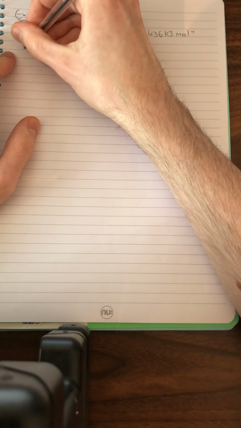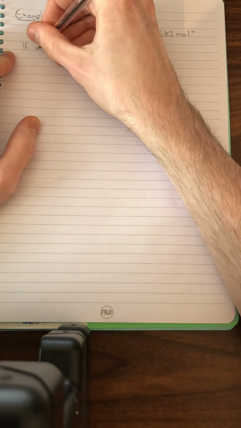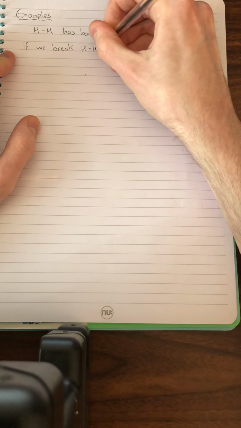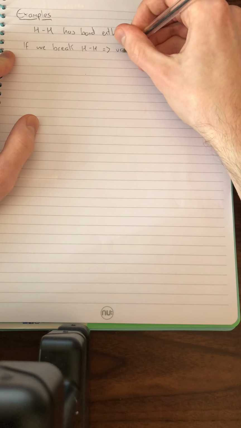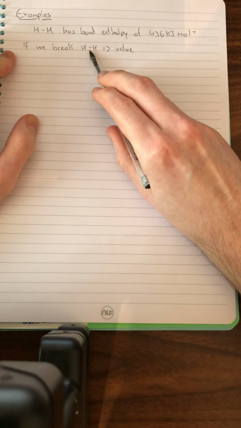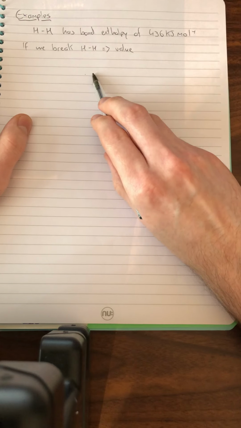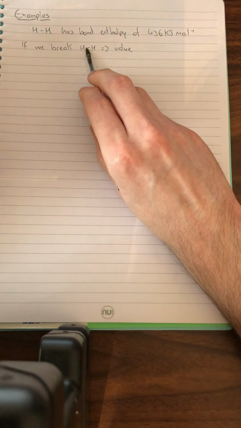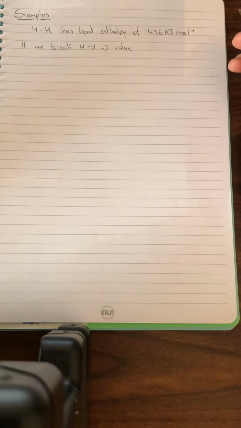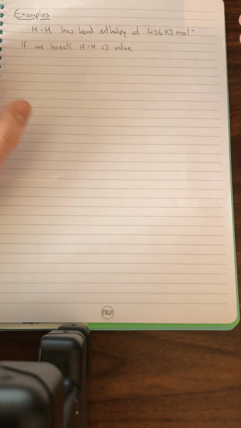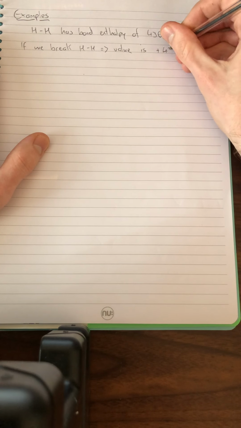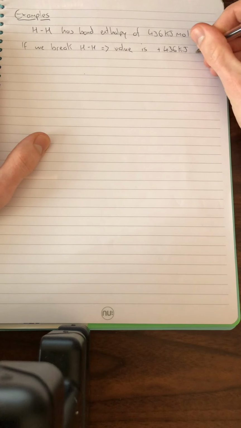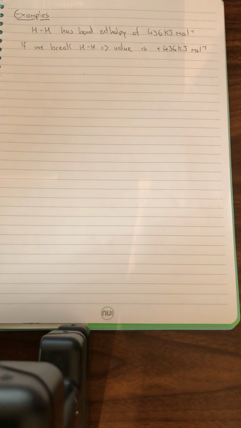Yeah, if we break the H–H bond, okay, so if we're breaking that H–H bond, how do we break it? We need to put energy into it. If we're putting energy into it, that's endothermic. So that's got a value, yeah, it's got a value of positive. So the value is plus 436 kilojoules per mole. Yeah?